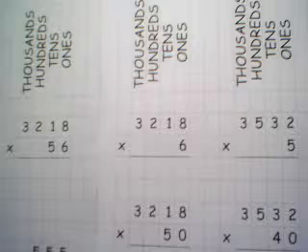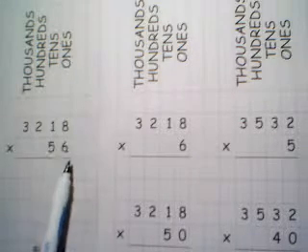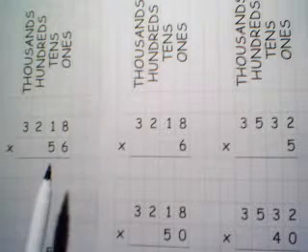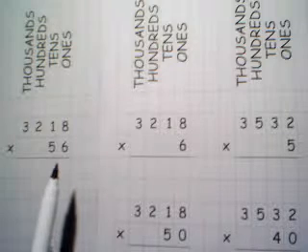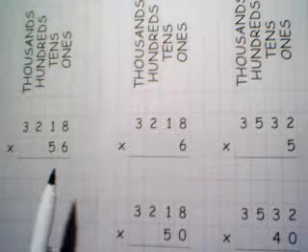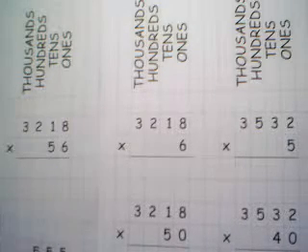Your place value is essentially important with your bottom number. Not the top number, but the bottom number. That's what we're focusing on. The place value is going to be important in the placement of your digits when you're putting your answers down.